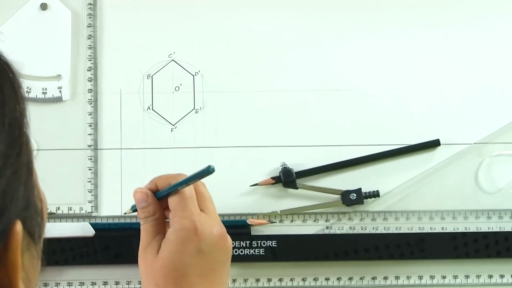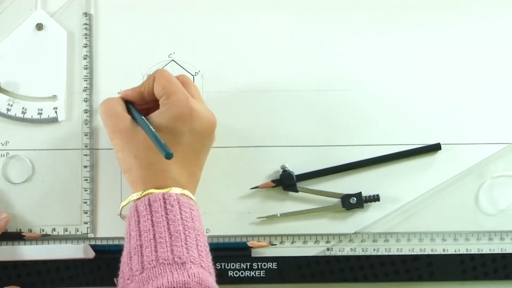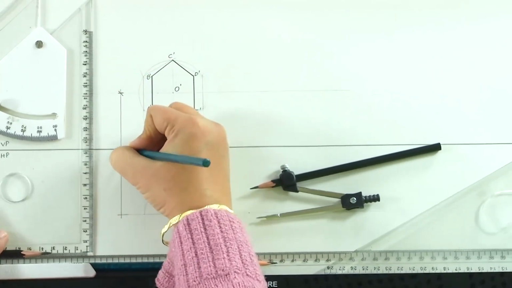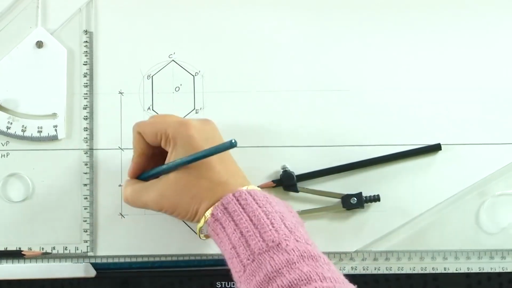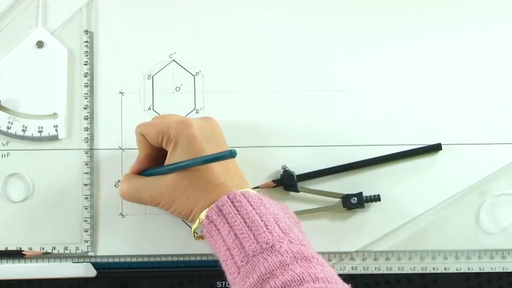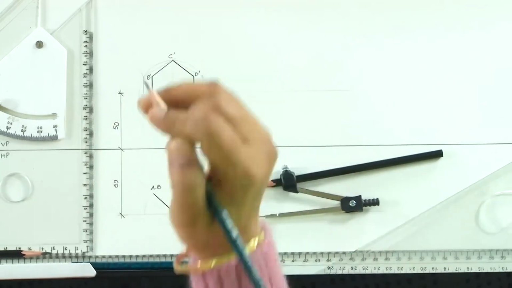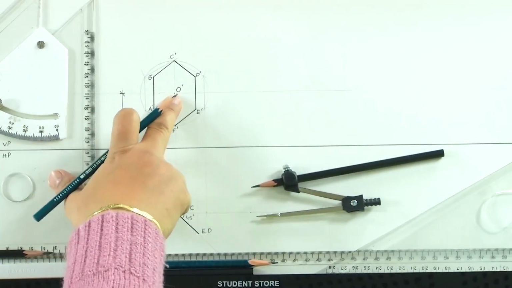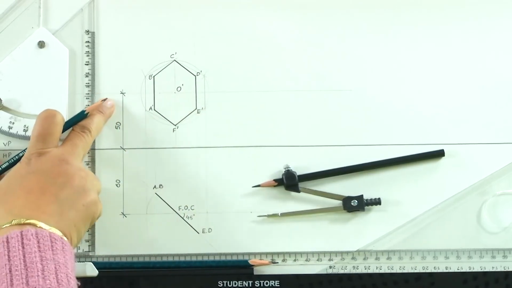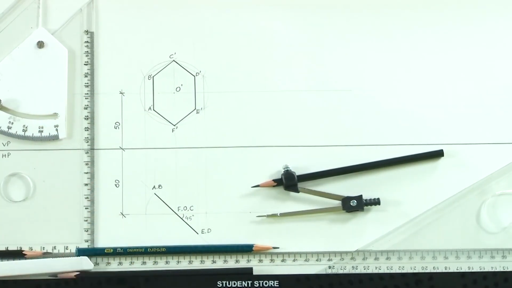This is what we are doing here. So, we had it 6 centimeters in front of VP, which is represented here, and 5 centimeters above HP. So, we say that the point O, which is the center of this hexagon, is 5 centimeters above HP and 6 centimeters in front of VP.